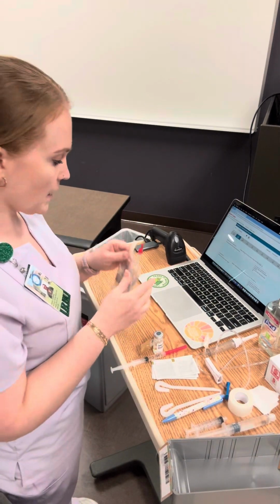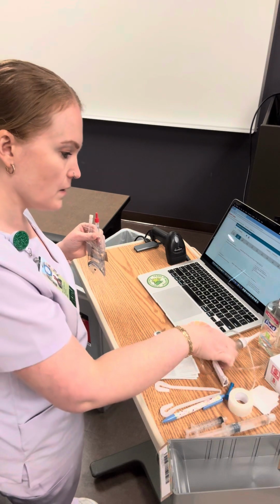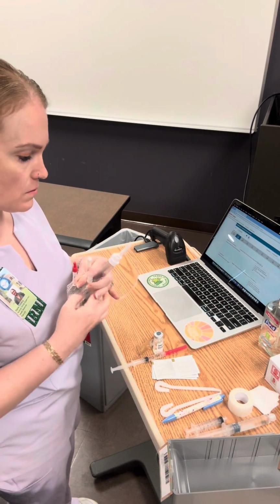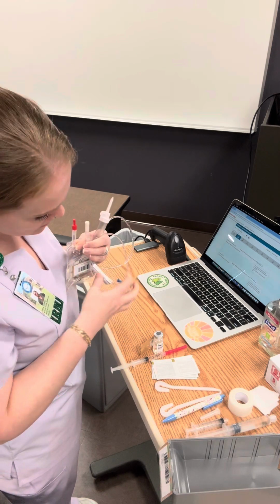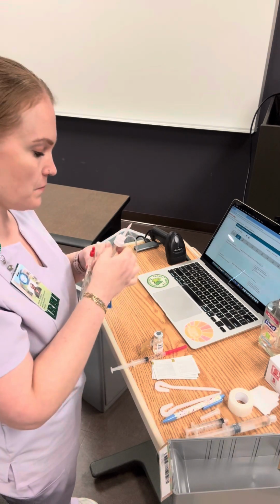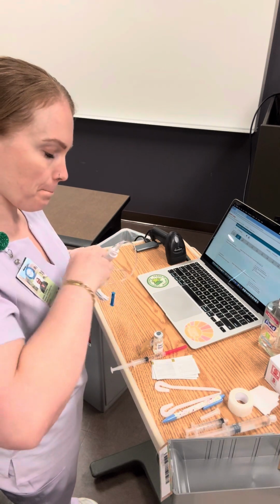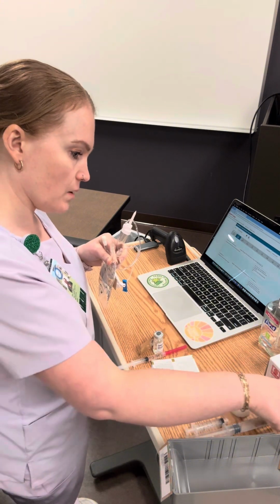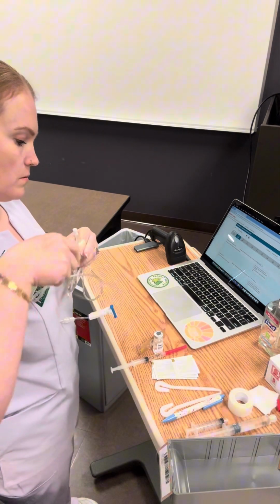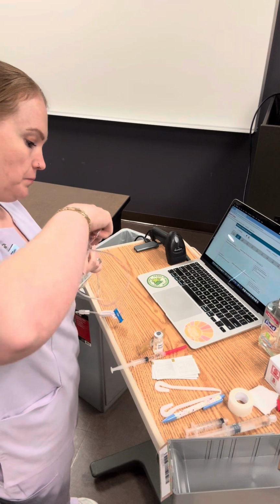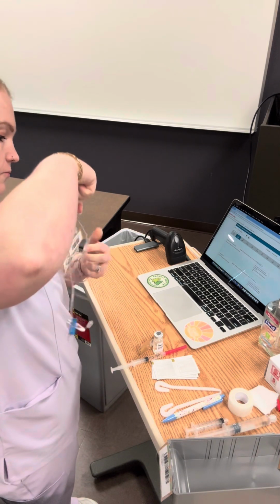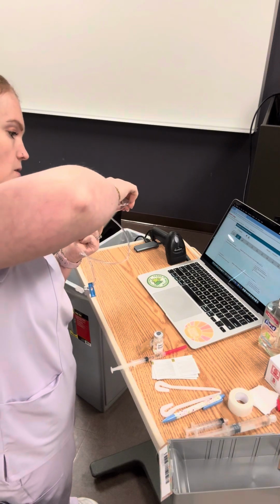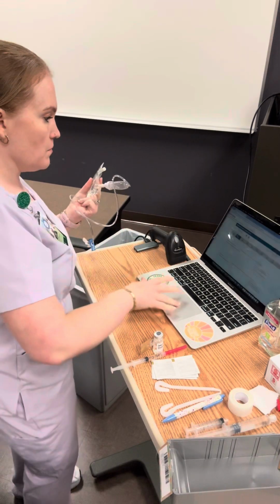And I'm going to take my IV piggyback. I have brand new tubing here. I'm going to make sure that this is clamped all the way down. Then up. Set that in. Just squeeze my chamber.